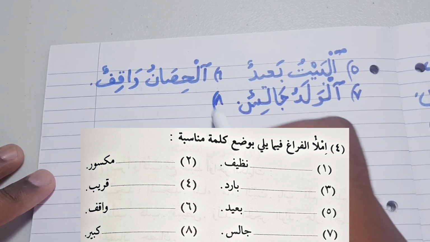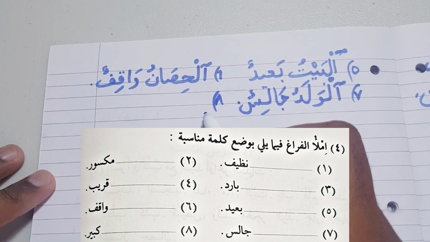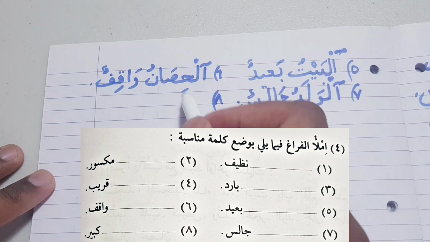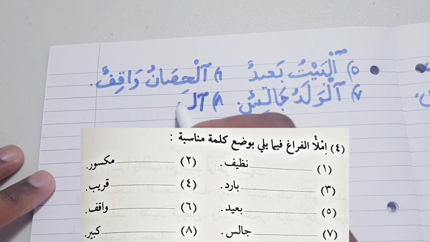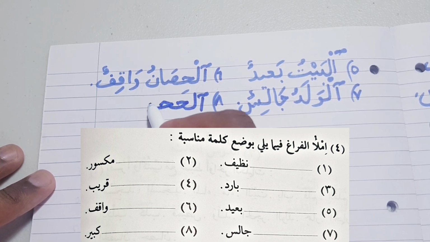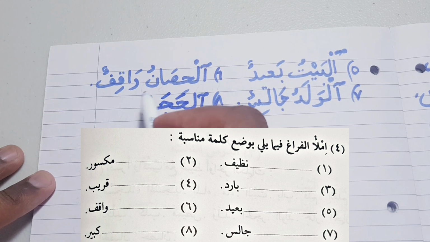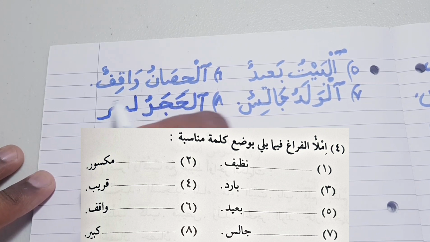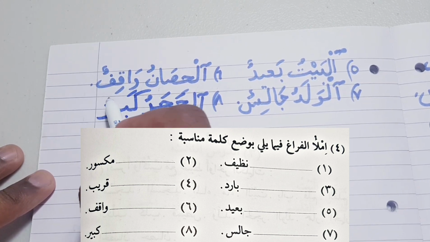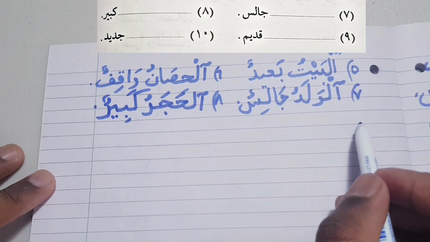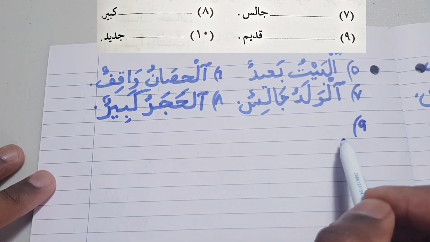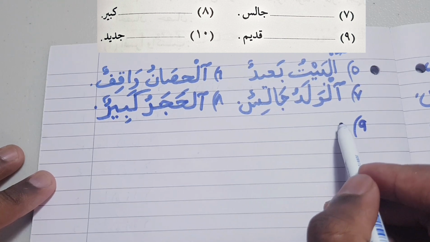Number 8, something is big. I could say the rock. الحجر كبير. الحجر كبير. The rock is big. Something is old. Something is old. Maybe the book.